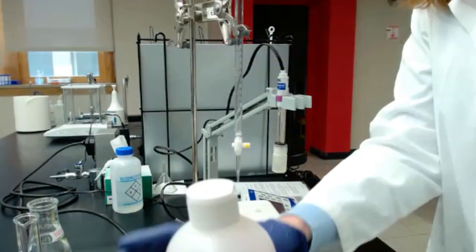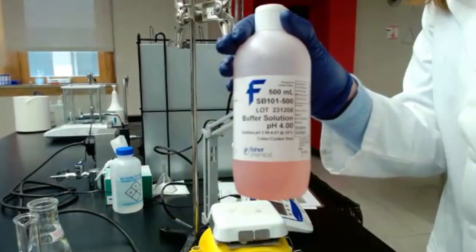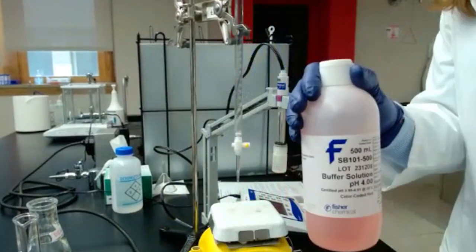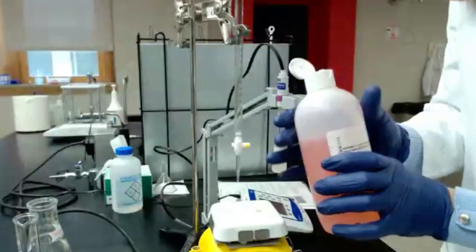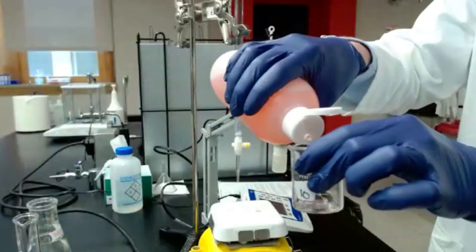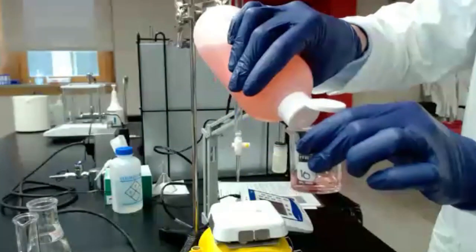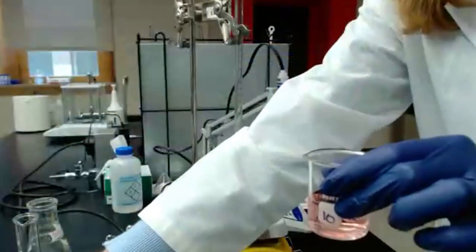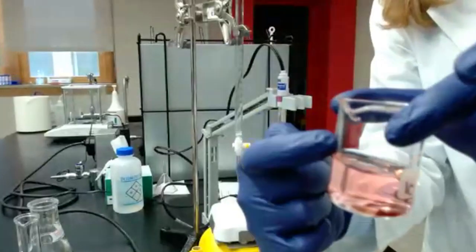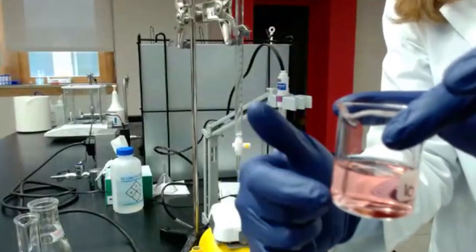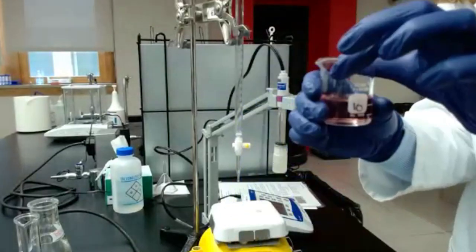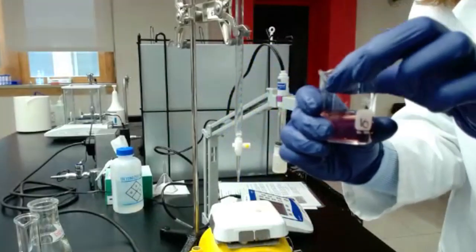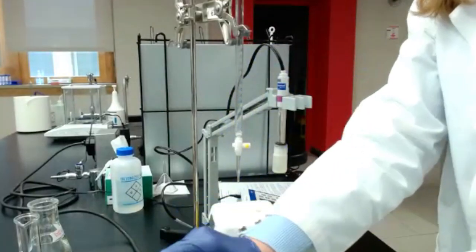If you have those buffers, make sure you transfer them into a smaller beaker or a tube. Make sure you pour enough in your beaker or tube to cover the entire probe. The electrode should be in contact with the solution, so make sure you have enough volume. That's probably 30 milliliters that you may need in those beakers.